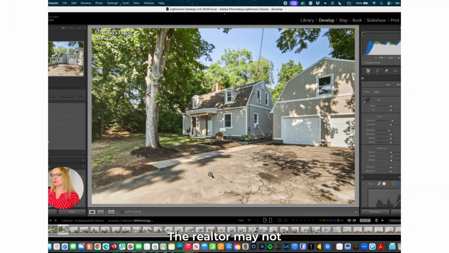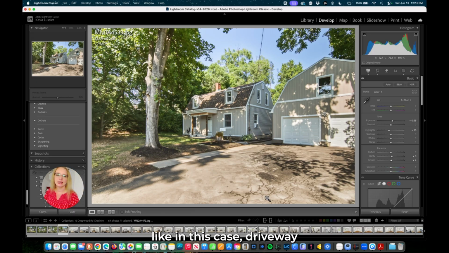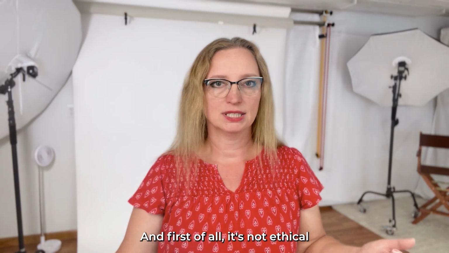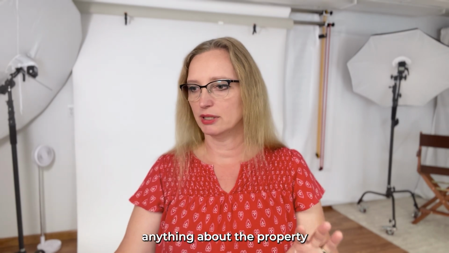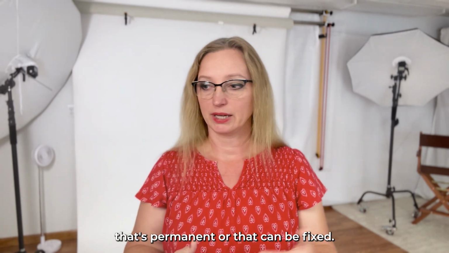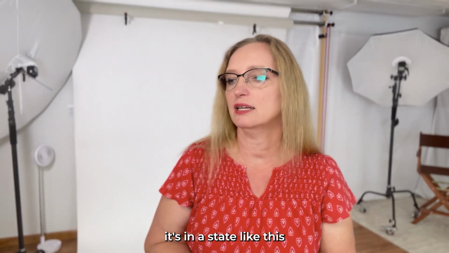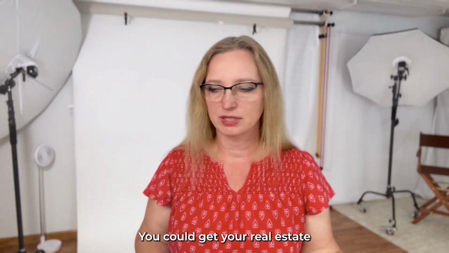The realtor may not want to use certain images, like in this case, the driveway has a lot of cracks in it. I find that sometimes realtors will skip images like this just to take the focus away from those things. But in either case, you don't want to be manipulating things like this. You don't want to be photoshopping this out, because in that case, it's not accurate. You're not accurately representing the property. First of all, it's not ethical to change anything about the property that's permanent or that can be fixed. You could get yourself in trouble. You could get your real estate client in trouble.